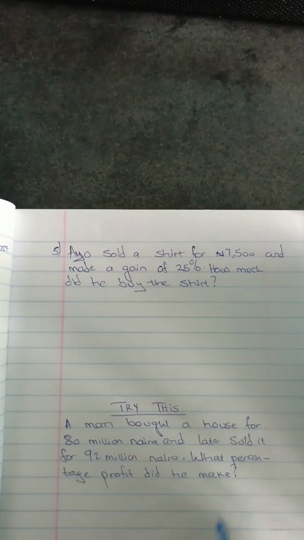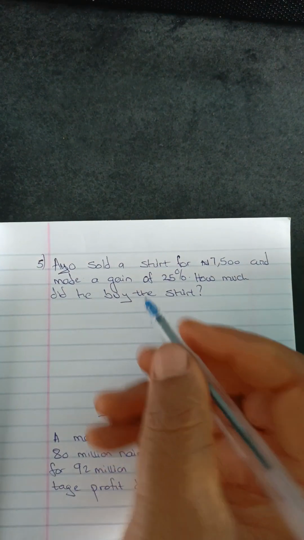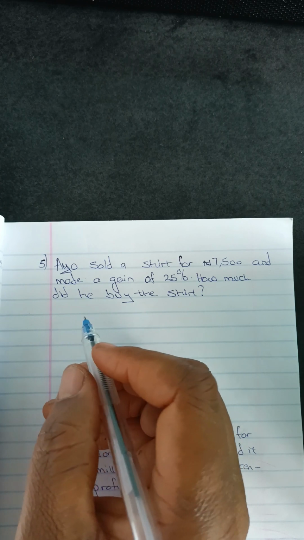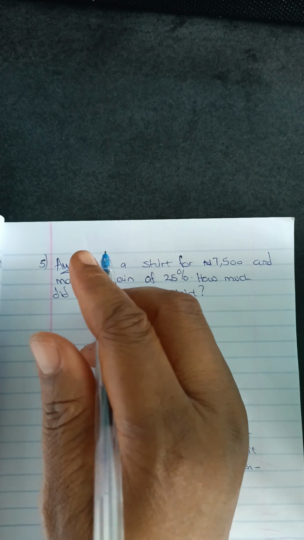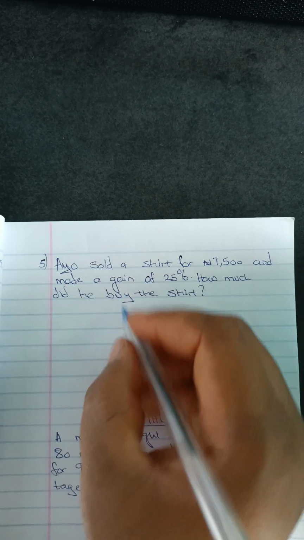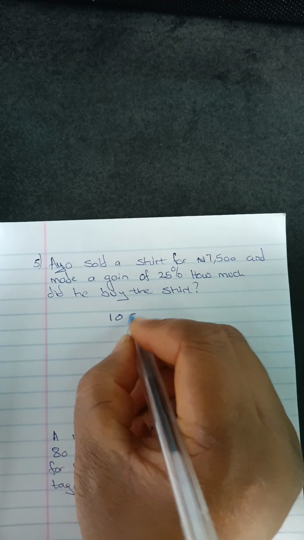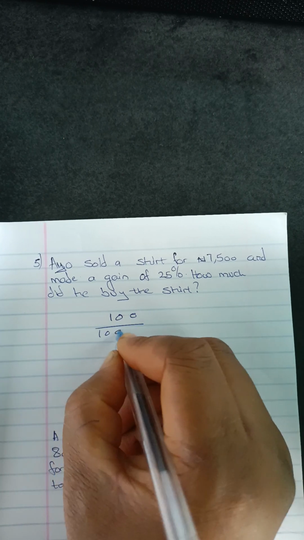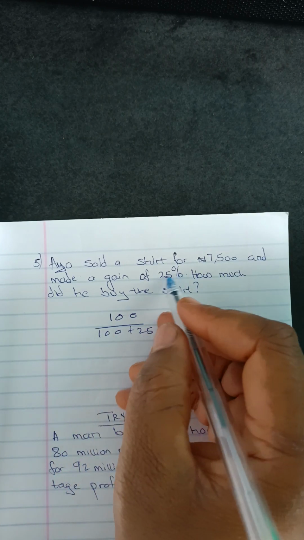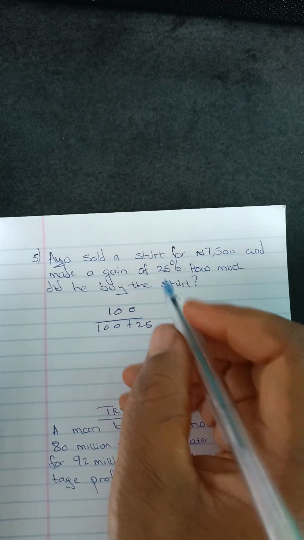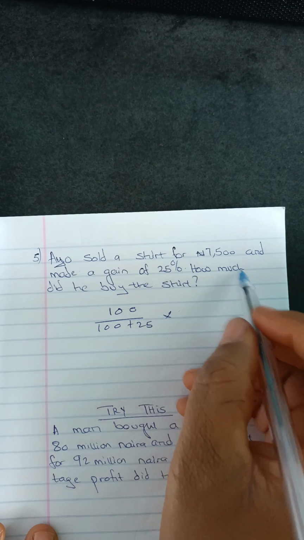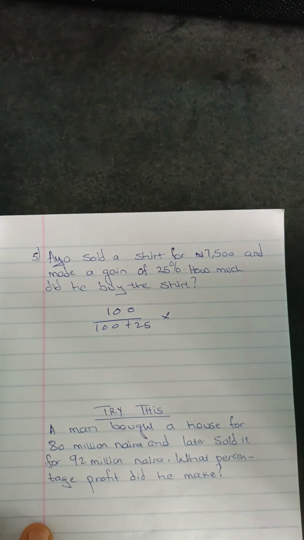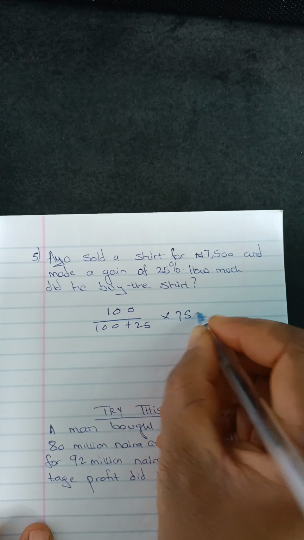So let's solve the last one. Please don't rush off. I have one for you to try out. So we solve it like this: 100 over 100 plus 25, plus, because it's a gain. Then times the amount. How much is it? 75.